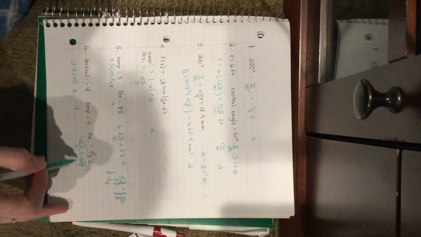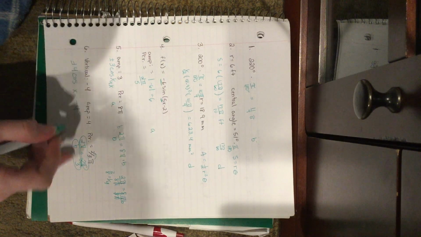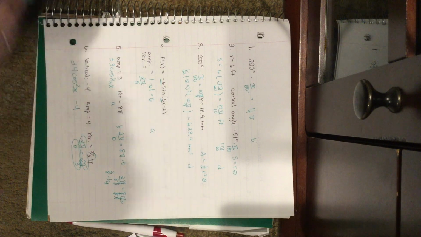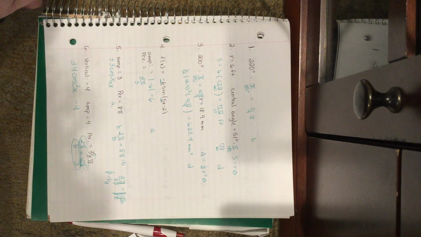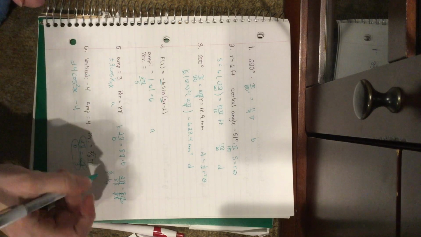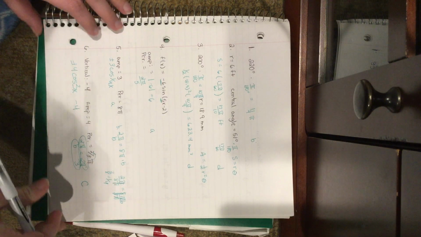Well, the tops are already the same, so the bottoms are going to have to be the same, which means the number with my x should just be 3. That means your answer would end up being C on that one. Okay, make sure you know the period equation because I won't give that to you. So make sure you know that period equation and the conversion factor for radians.